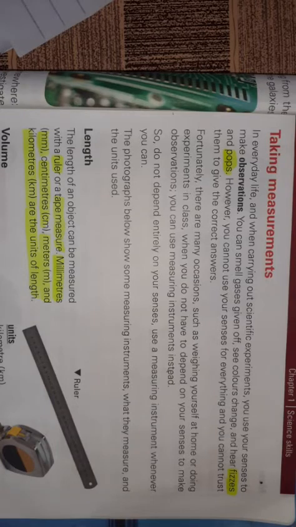The volume of a regular, meaning even shaped, object such as a cube can be found by multiplying its length by its width by its height. If you have a cube-like structure and want to measure it, you can use the cube formula. This is called the volume formula.